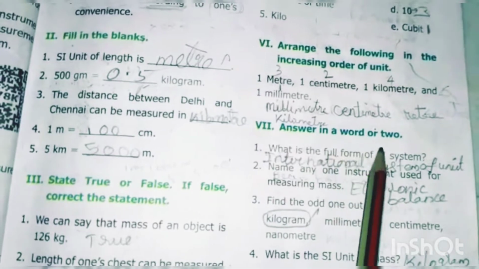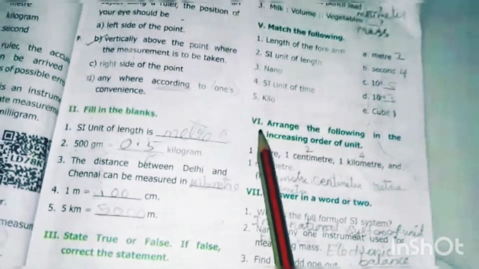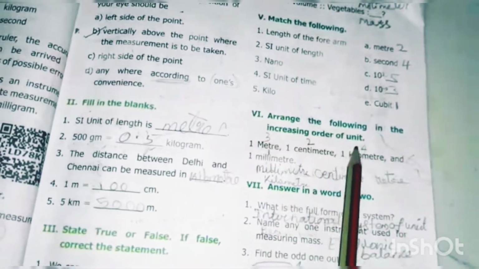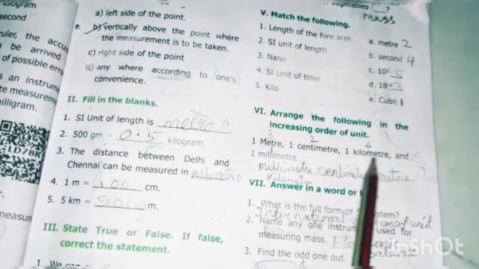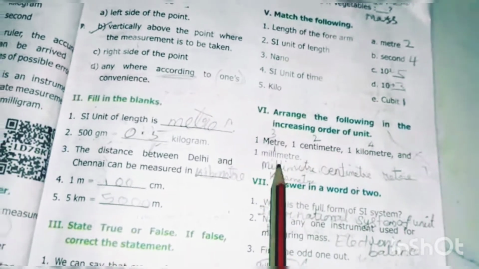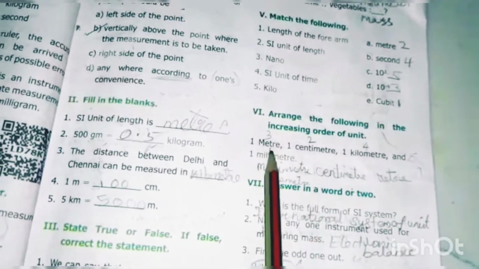Answer in a word or two. Number fifth one we did not see, sixth one. Arrange the following in the increasing order of unit: meter, centimeter, kilometer and millimeter. First one millimeter, second one centimeter, third one meter, fourth one kilometer.